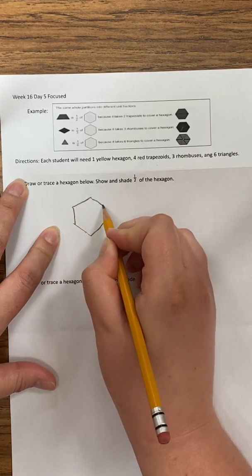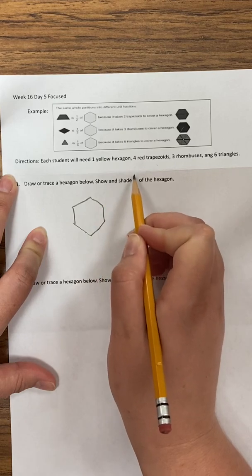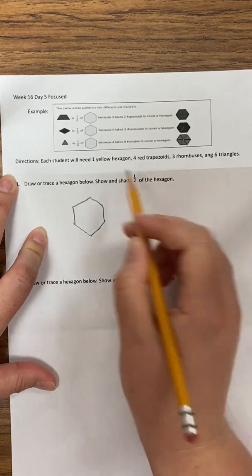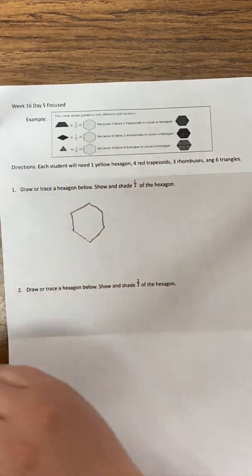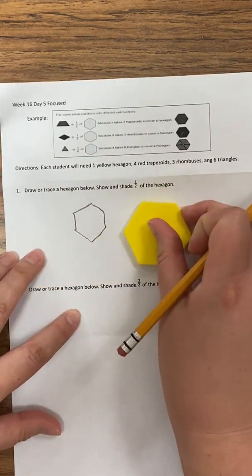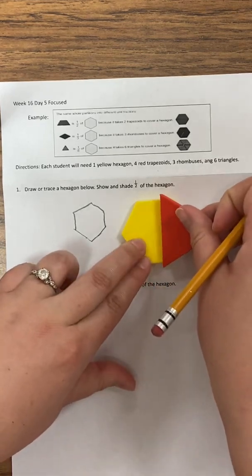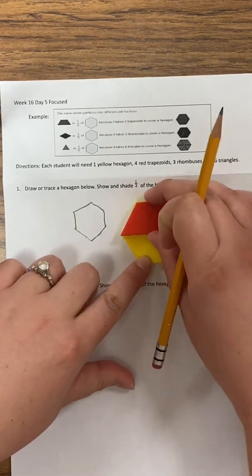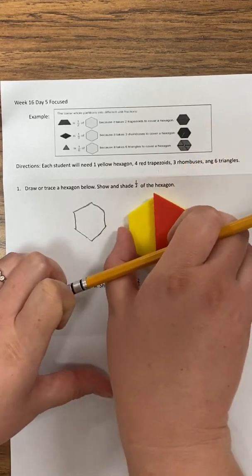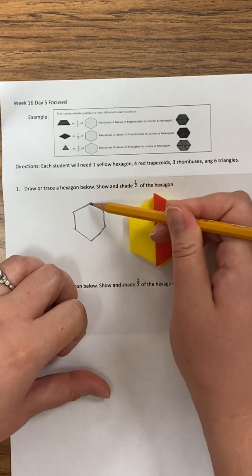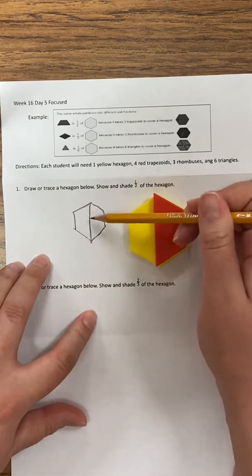Okay. All right. And then the second part right here says show and shade half of the hexagon. Well, using the visuals up here, I know half of the hexagon, so I'm just going to take this visual right here, and I'm going to shade half. Okay, I'm going to try and match mine, like that. All right, so then I would just draw a line halfway and shade one side of it.